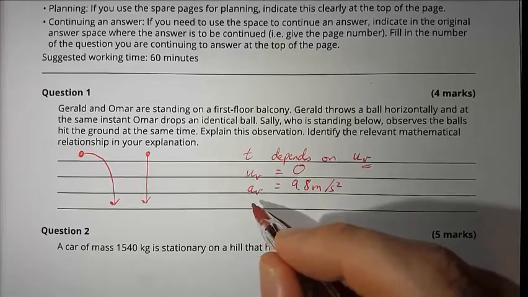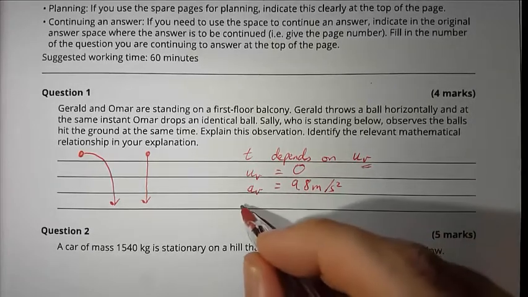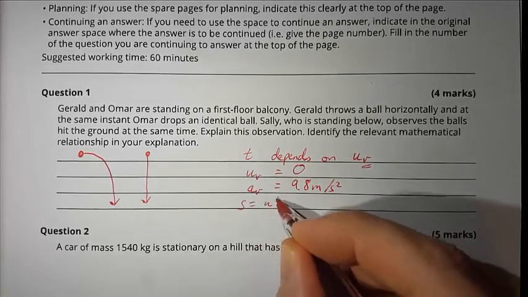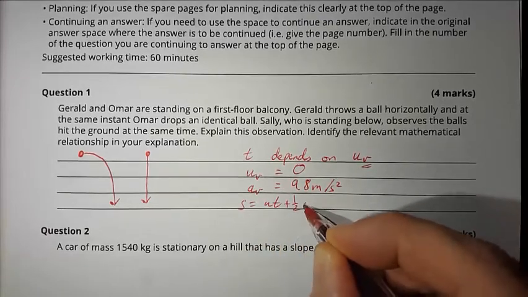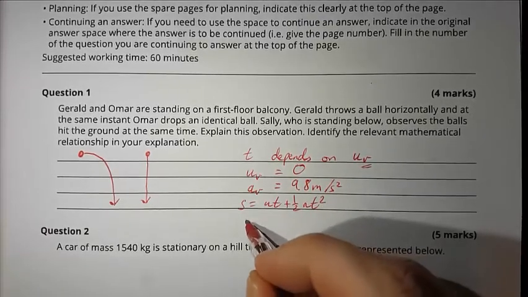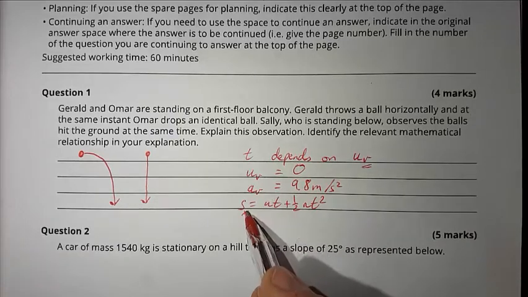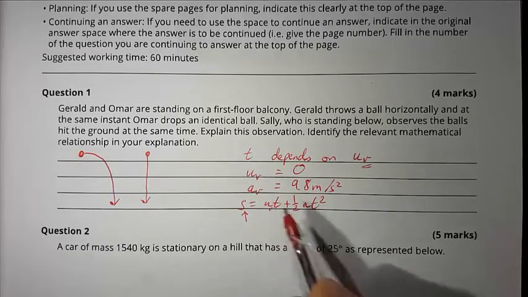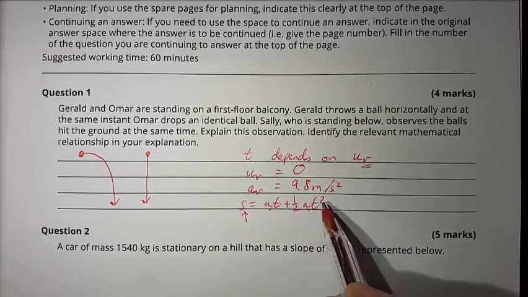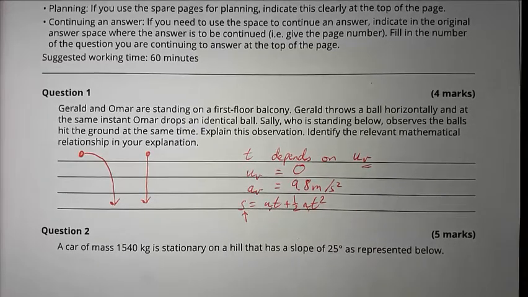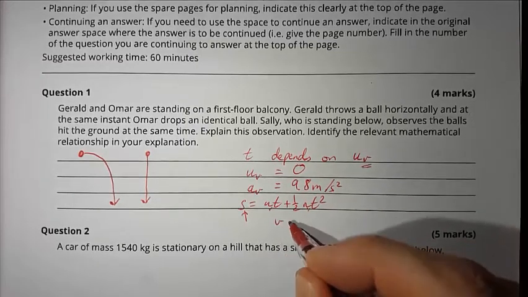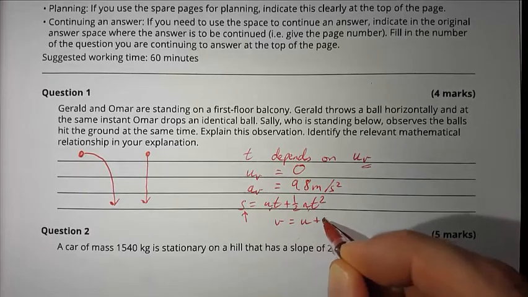And the final mark is to talk about what equation you would use. Personally, I would go with S equals ut plus half at squared, because then you can point out that the distance is going to be the same, and if the distance is the same, the vertical velocity is the same, and the vertical acceleration is the same, then t must be the same. Alternatively, the answer key also says that you can use v equals u plus at.